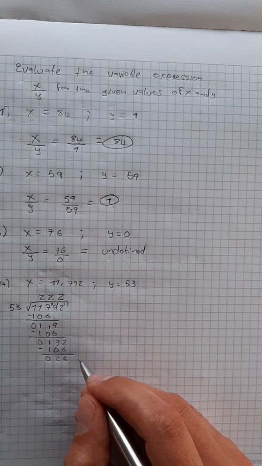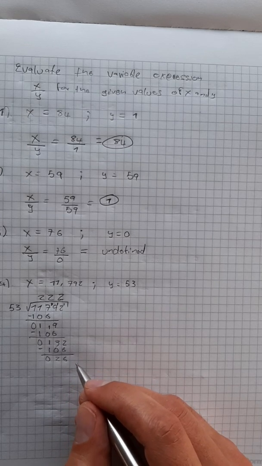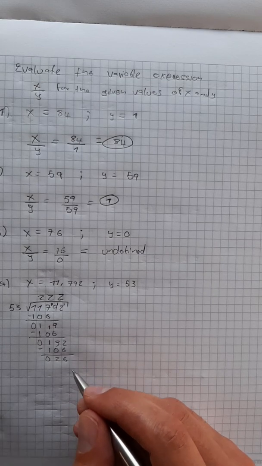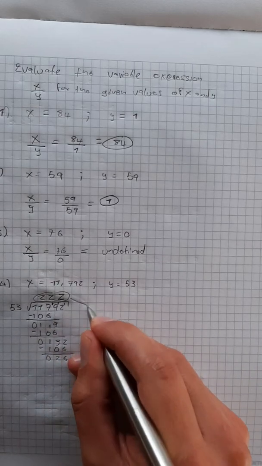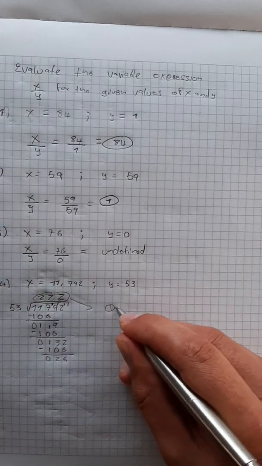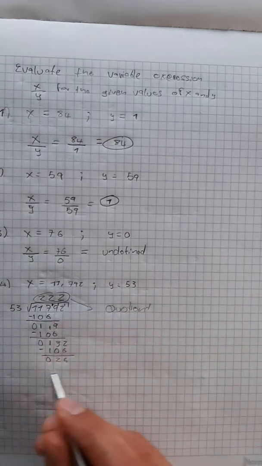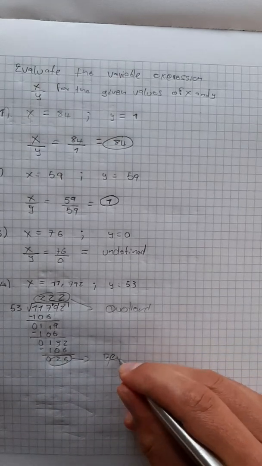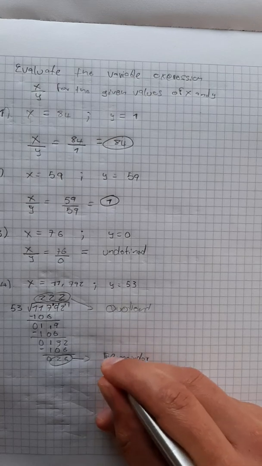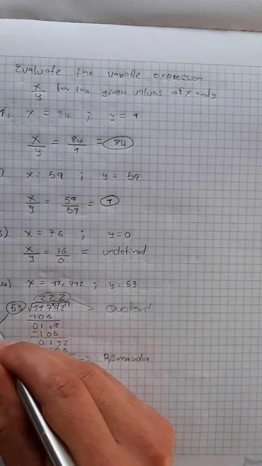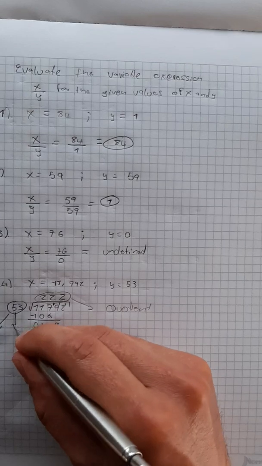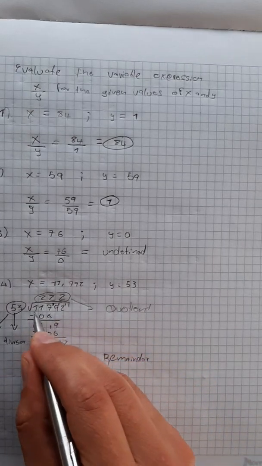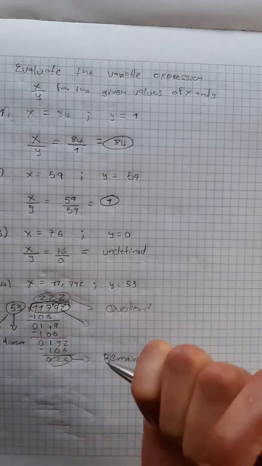Then that's the answer, 222, and the remainder is 26. That means that the division is not exact. Then this, remember, is the quotient. The answer is always the quotient. This number over here, 26, is the remainder. And also this number, remember, is the divisor. And 11,792 is the dividend.